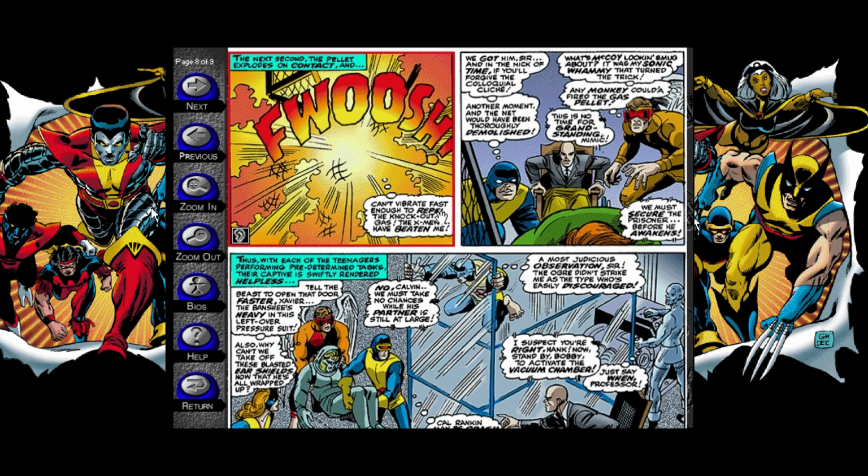Having slowed Banshee down enough to hit him, the X-Men disable their foe with a gas pellet. Before he can revive, Banshee is put into a pressure suit and sealed in a vacuum chamber, rendering his mutant power useless.